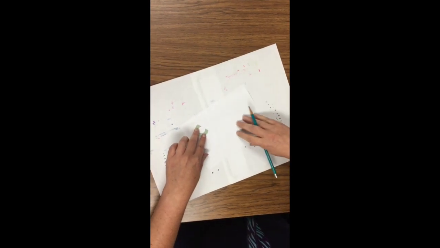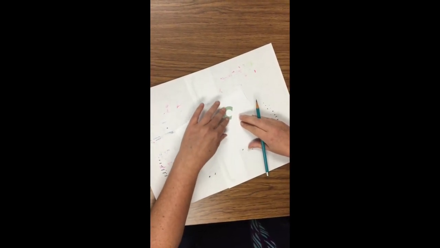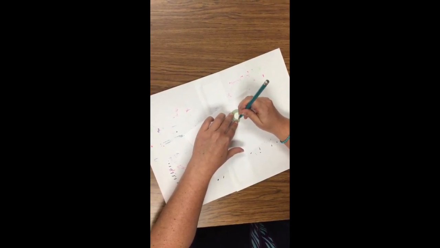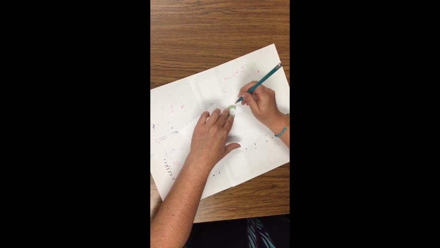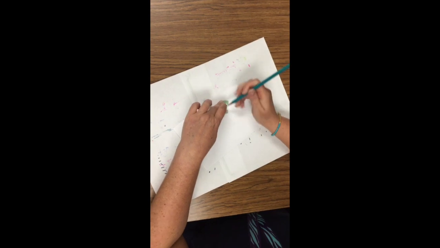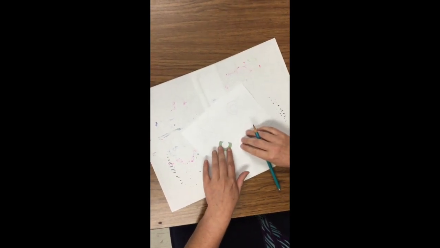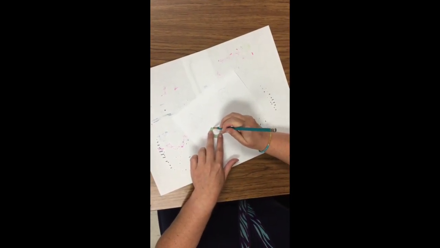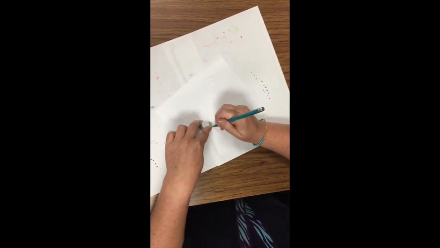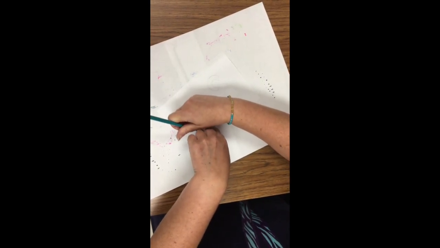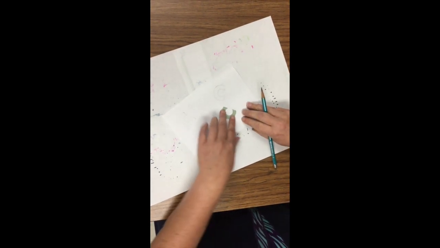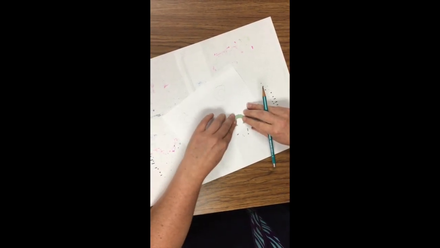So that's 1, and you can turn them all kinds of ways. That's 2. And I am not drawing too dark, so I don't A, indent my paper, and B, if I need to erase, I can erase this. So make sure that you're drawing light till you get it right. 3. I'm going to turn this one this way.